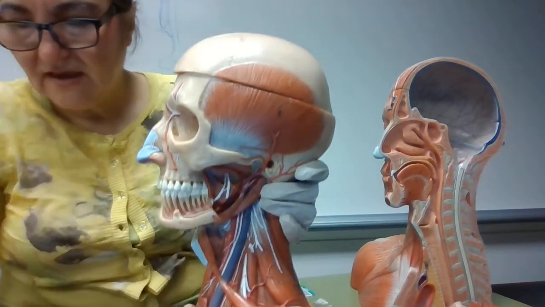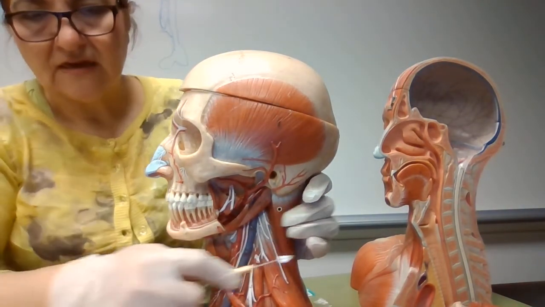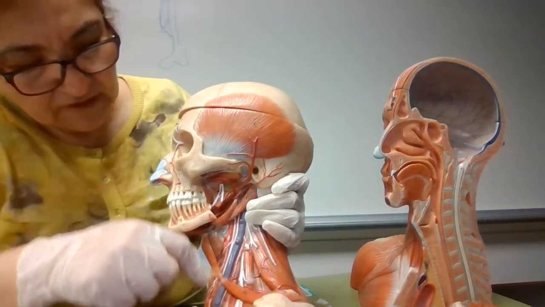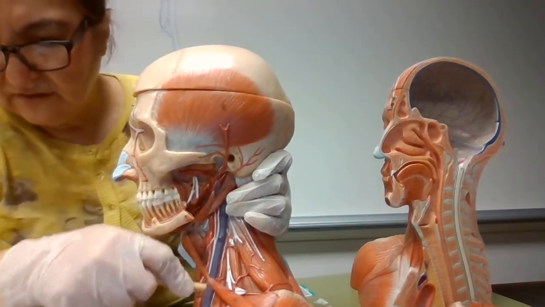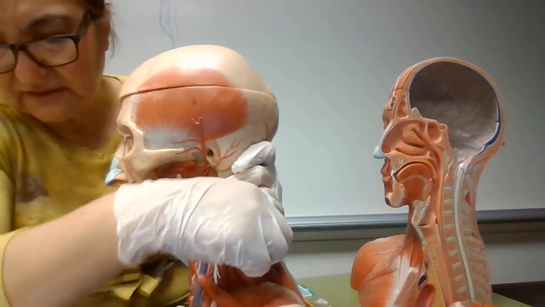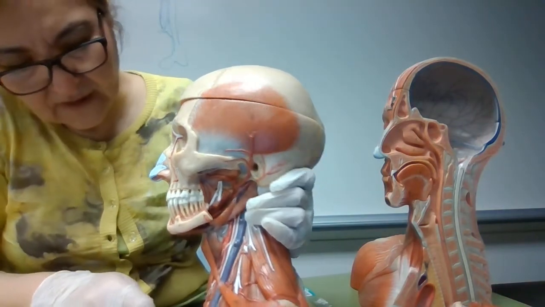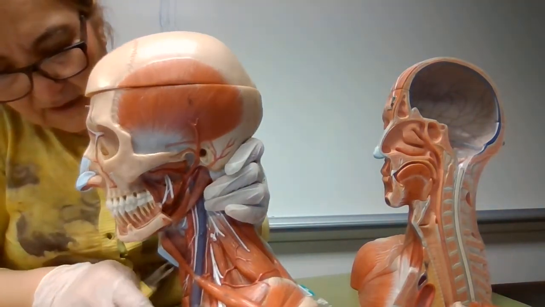And the posterior is this one. Posterior scalenus: the origin is the transverse processes, and the insertion is the second rib, all the way here in the back. Okay, second rib.